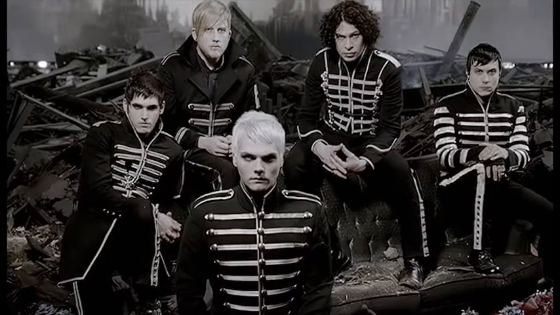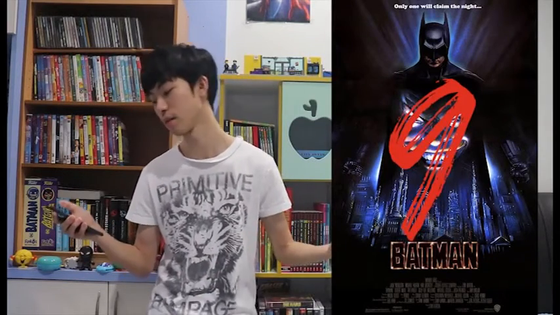Ever since the 1980s, Batman has always been this really dark and brooding and very moody emo character, and that's all because of Tim Burton. Before Tim Burton, Batman was this really playful and happy character until Tim Burton turned him into this dark guy that he still is now. So Batman, 9 out of 10.